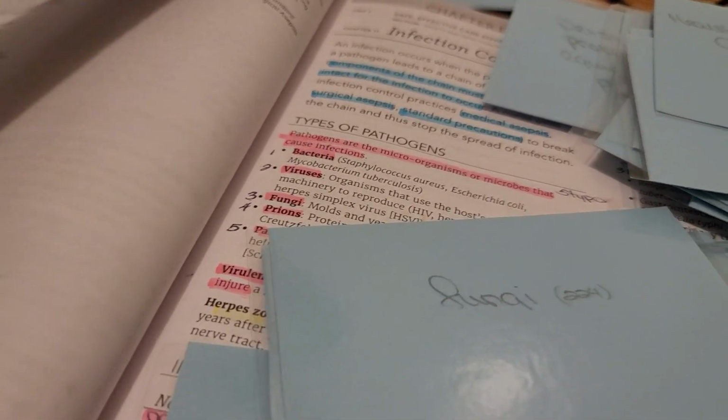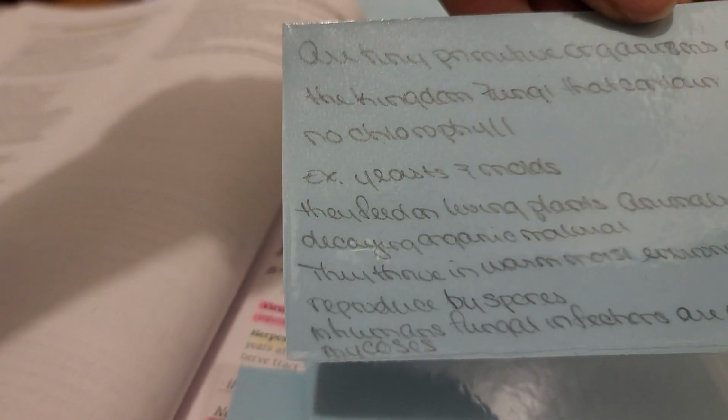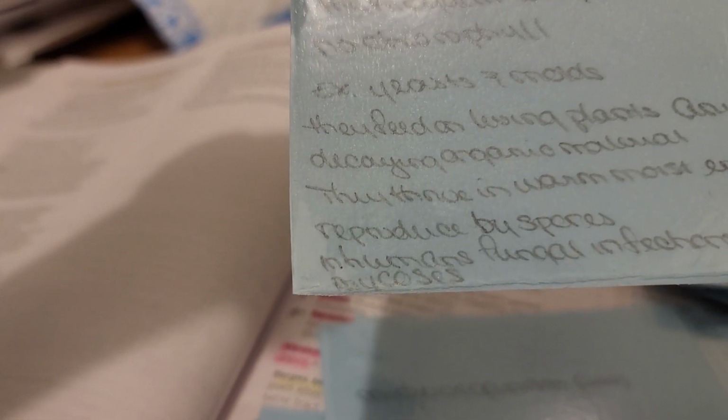Viruses are extremely small and can be seen only with an electron microscope. Fungi are tiny primitive organisms of the kingdom fungi that contain no chlorophyll. Examples are yeast and molds. They feed on living plants, animals, and decaying organic material. They thrive in warm, moist environments and reproduce by spores. In humans, fungal infections are called mycosis.